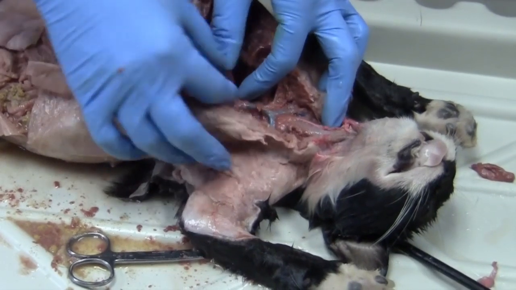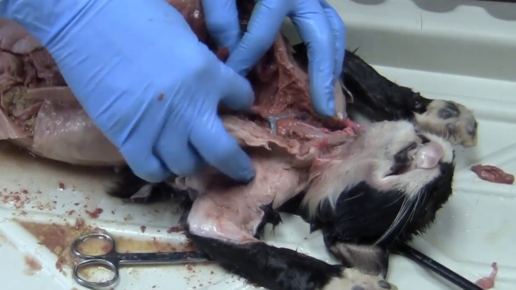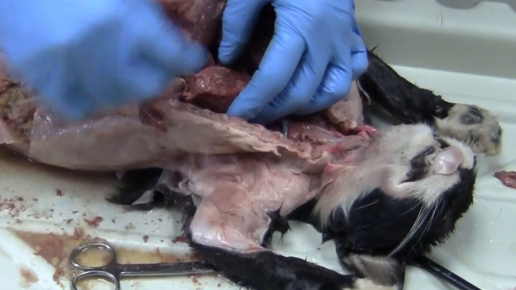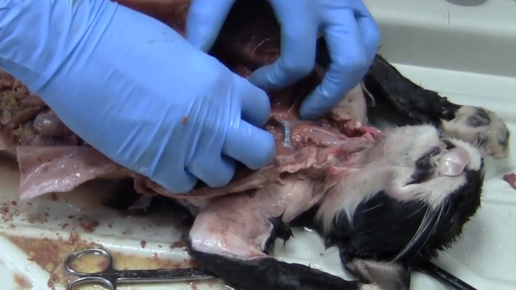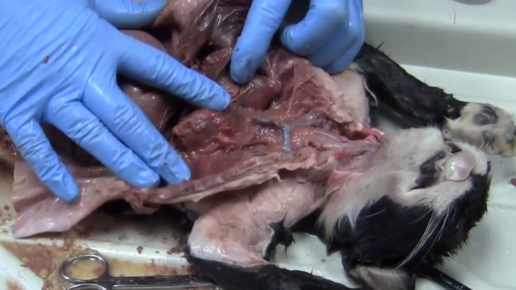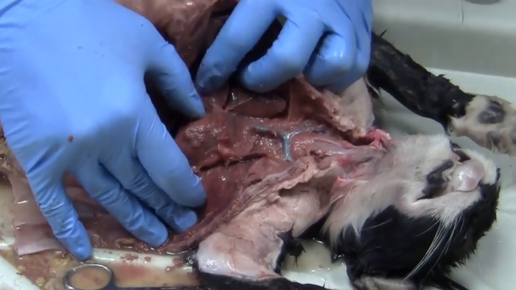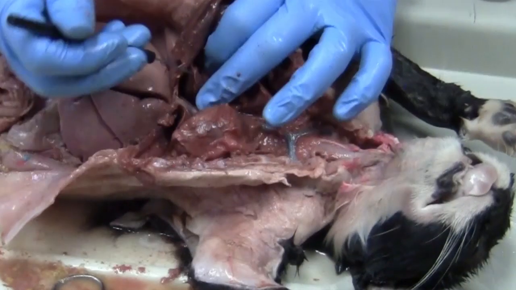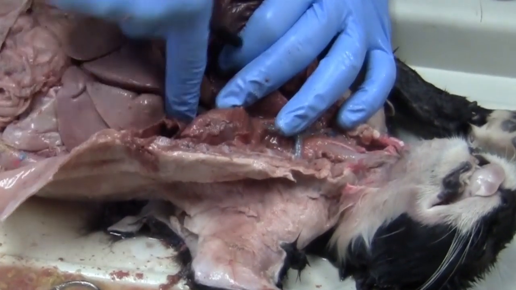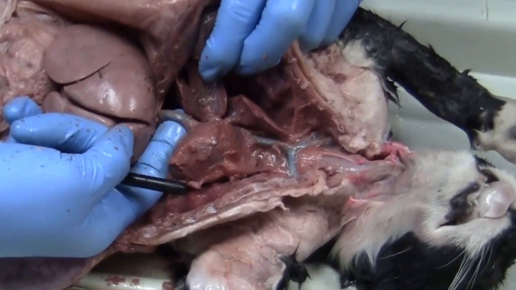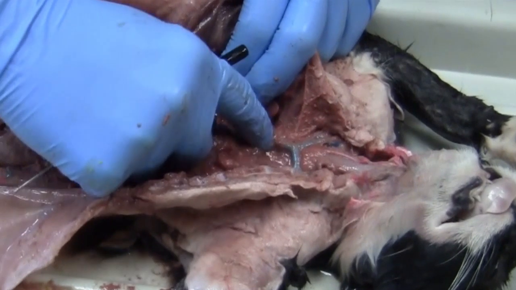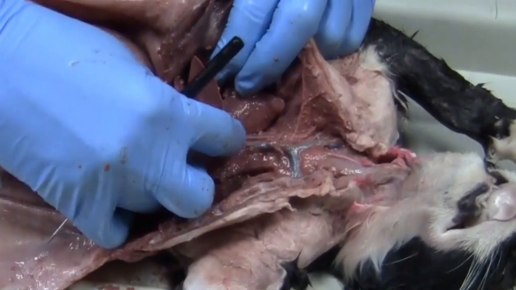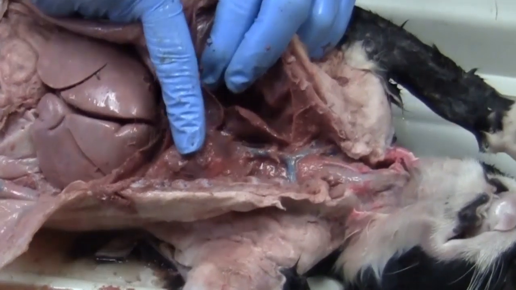Okay, so like I said, you guys have definitely been able to see this cranial vena cava right here, and this is going to come down into the right atrium of the heart. And then if I can clean it up just a little bit more, down here, this is our caudal vena cava. So the caudal and the cranial vena cava are going to meet right here at the right atrium of the heart, which when we dissect the heart, you'll be able to see a little bit better.